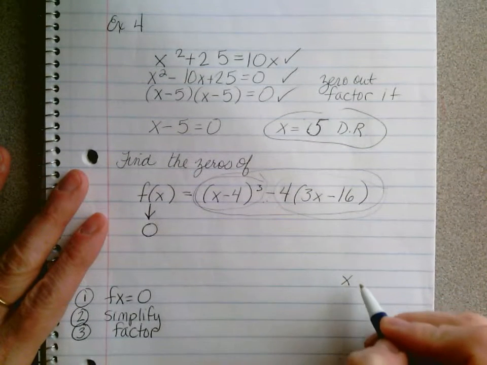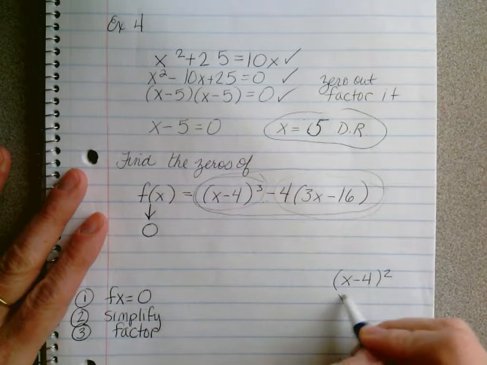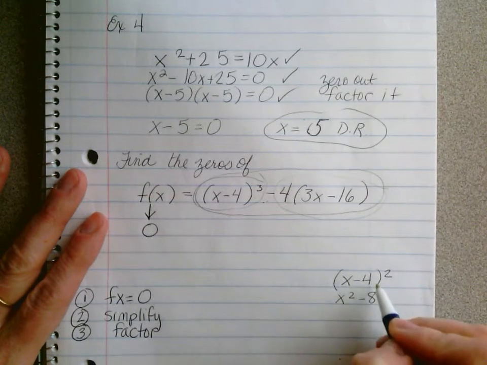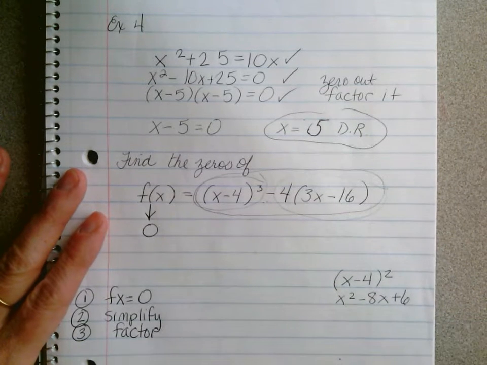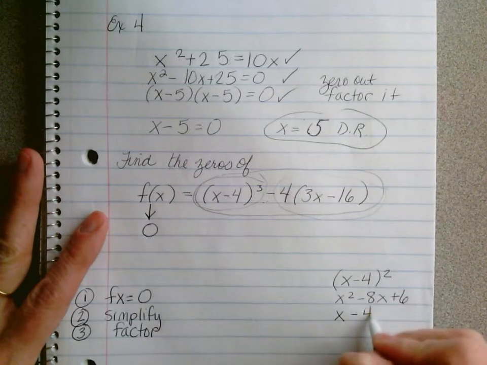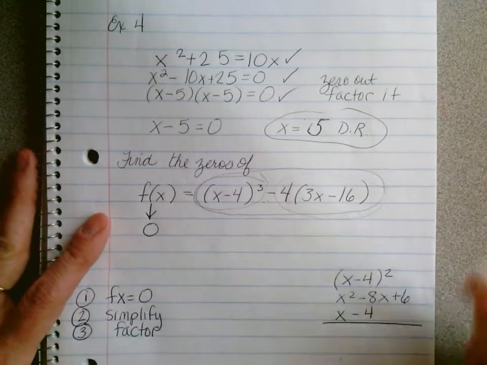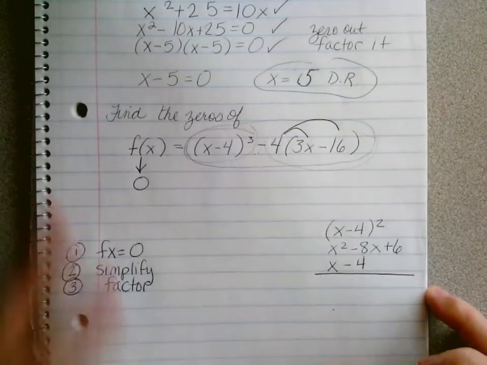Well, first, we'll do x minus 4 squared, which is x squared minus 8x plus 16. Am I right? But we need to cube it, so we got to multiply by itself one more time. Okay, this simplification will be easy. This is the bumpy part.